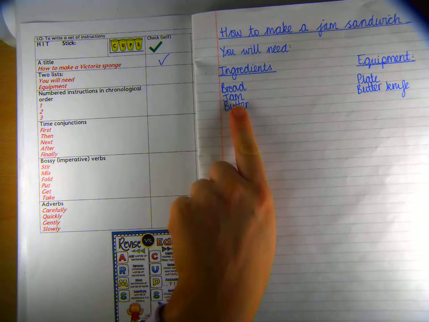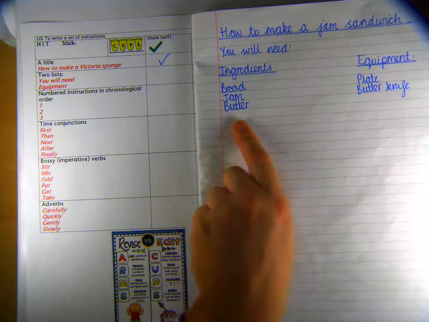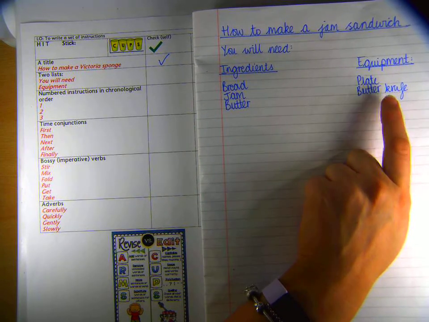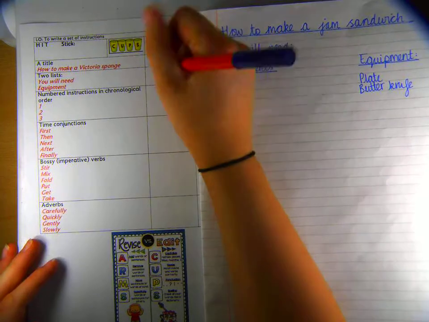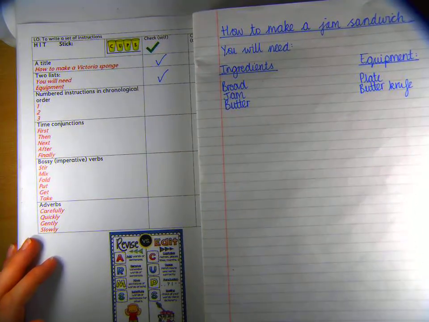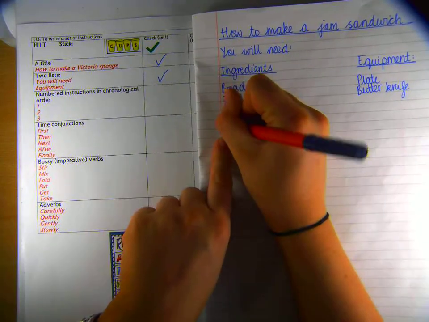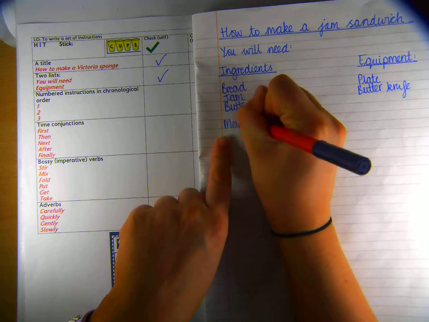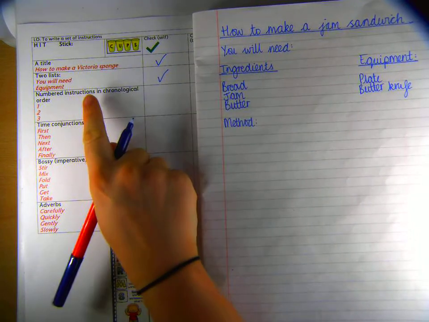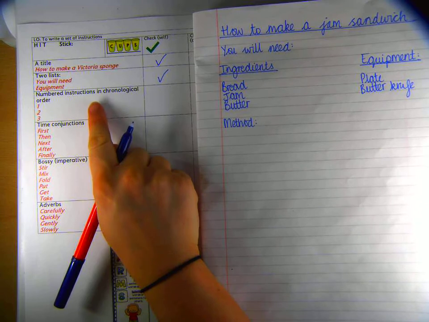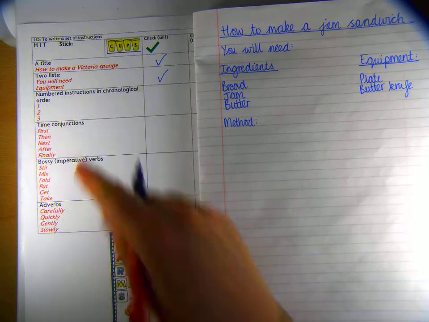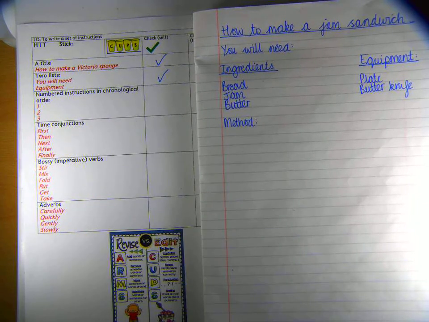Two lists. I've done a list of ingredients, bread, jam and butter. And then I've done a list of equipment, a plate and a butter knife. So yes, I can tick off that I've done both of those lists. Now I'm going to start off with my method. My numbered instructions need to be in chronological order. We said yesterday that chronological order just means that all my instructions are written in the order in which they should happen.